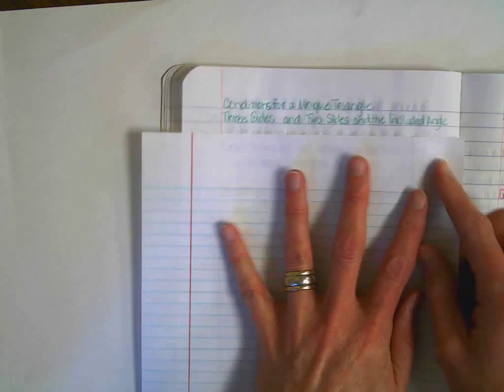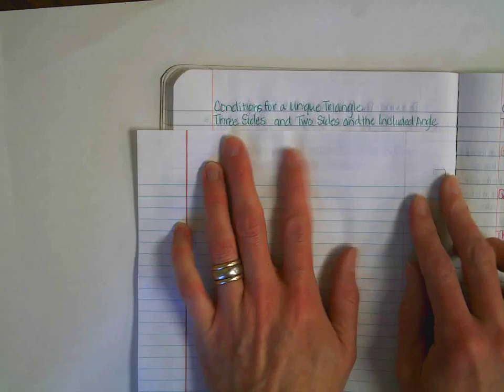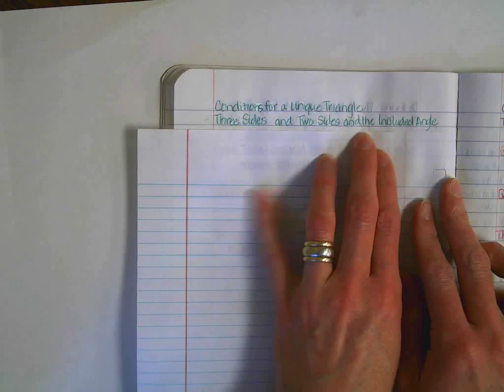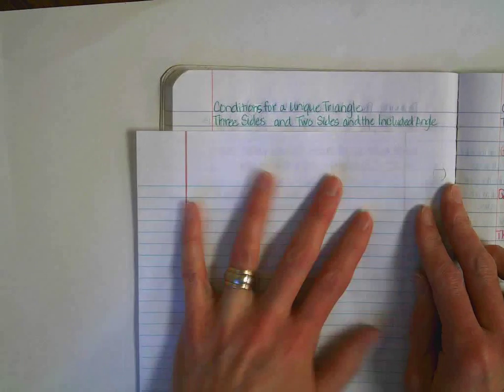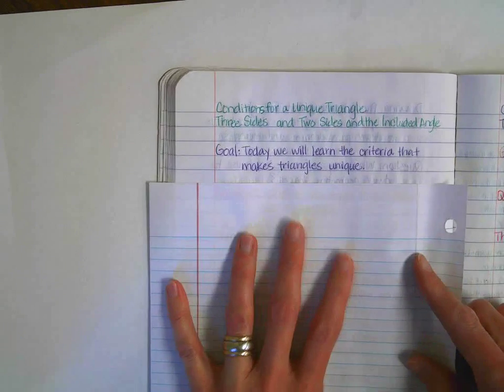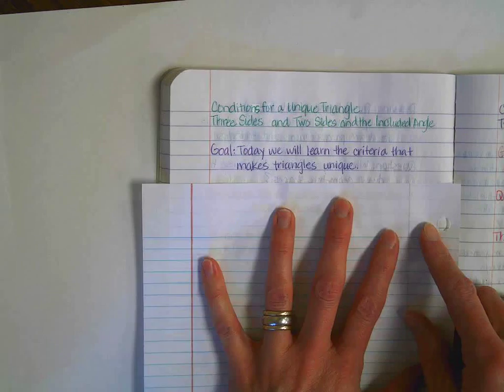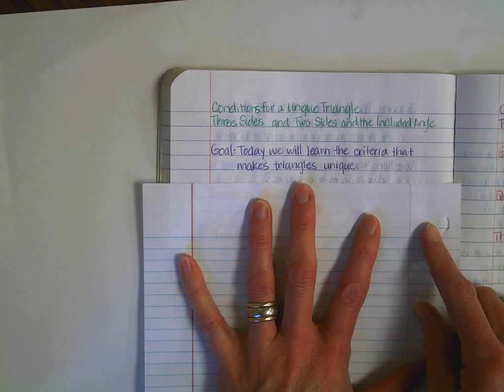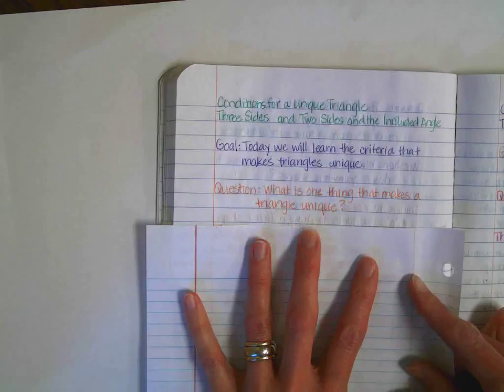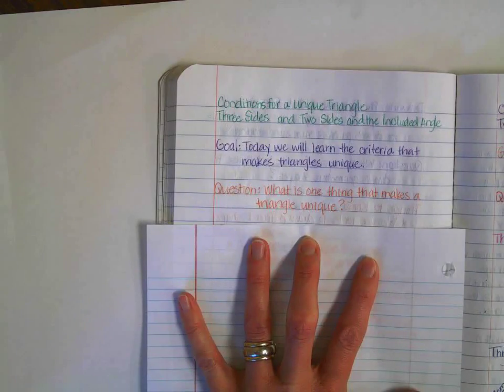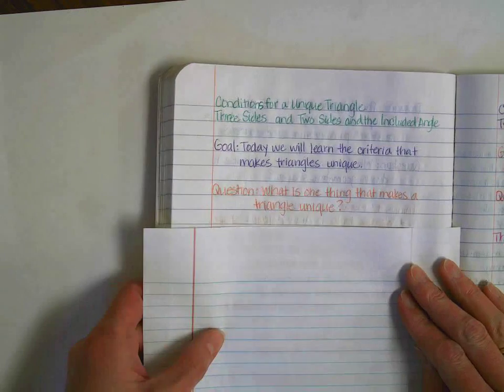Conditions for a unique triangle: three sides, and two sides and an included angle conditions. The goal for today: we will learn the criteria that make triangles unique. The question that I want you to think about during this lesson is, what is one thing that makes a triangle unique?